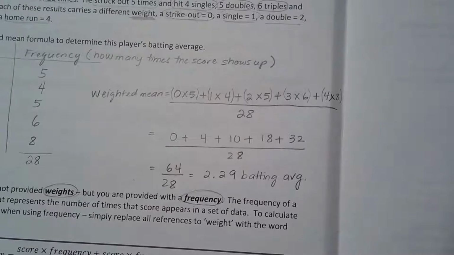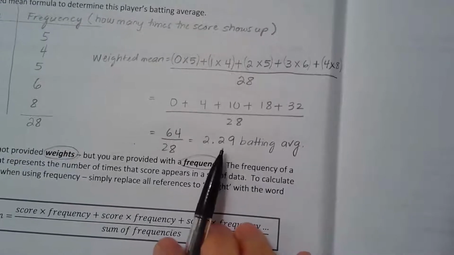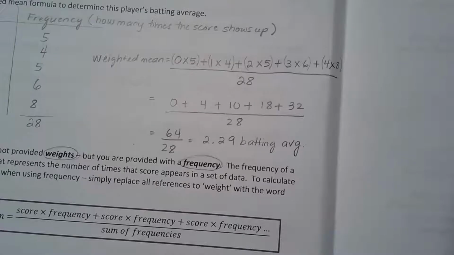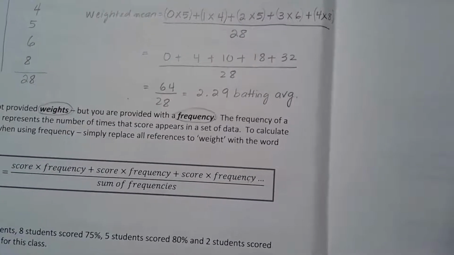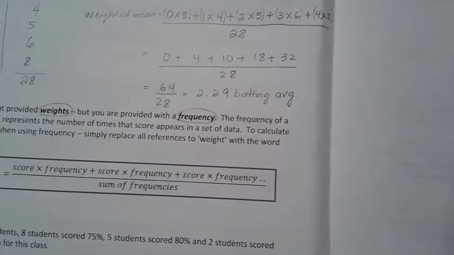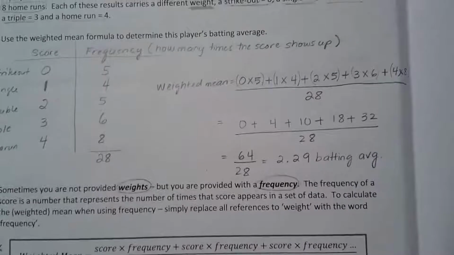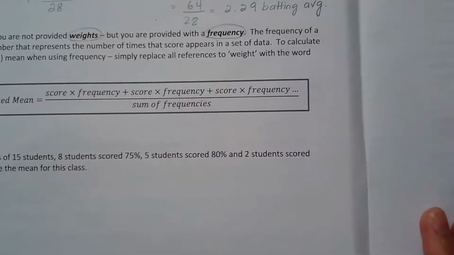Okay, per game. So that means this person can have 2.29 points. Okay. So now let's take a look at example number 4, to kind of help us out a bit.